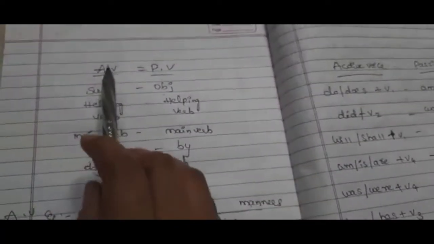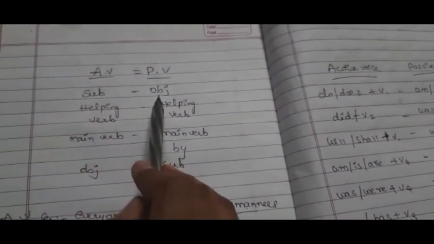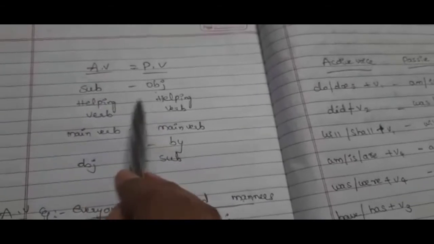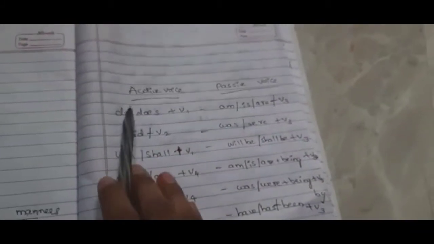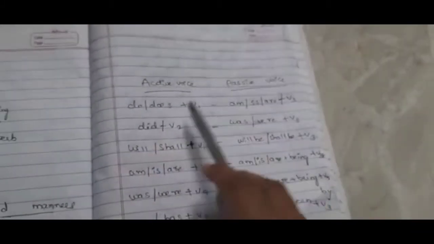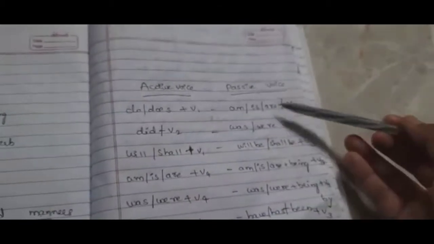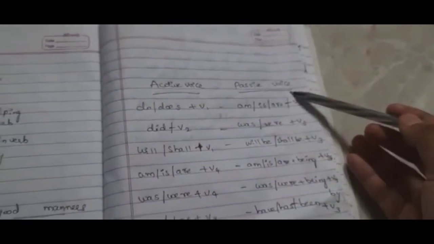Here in active voice, the subject is changed into object, and how the helping verbs change we can observe here. These are the helping verbs for active voice forms, and they change in this way to the passive voice forms.